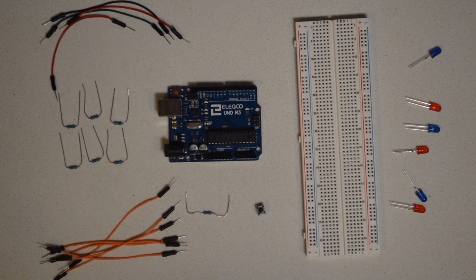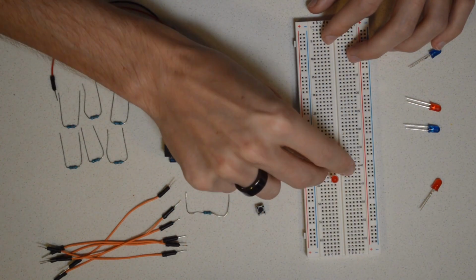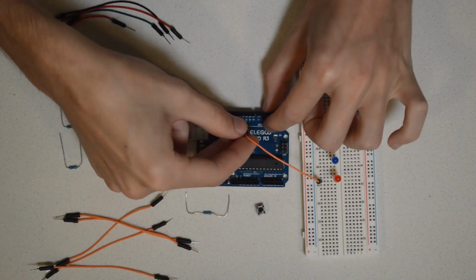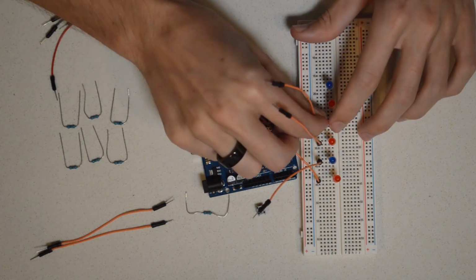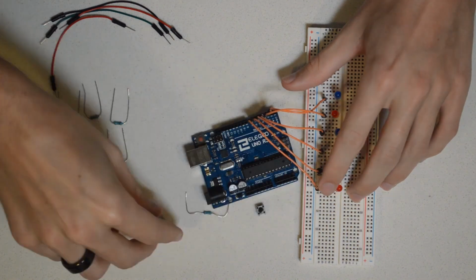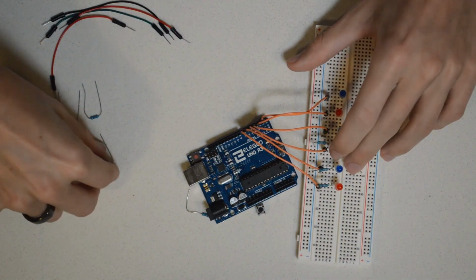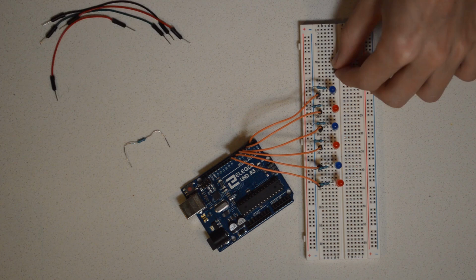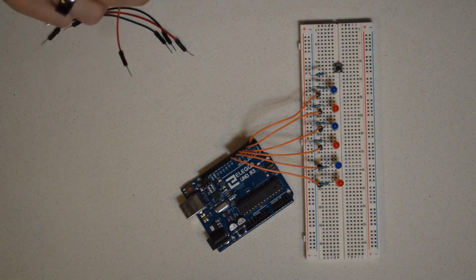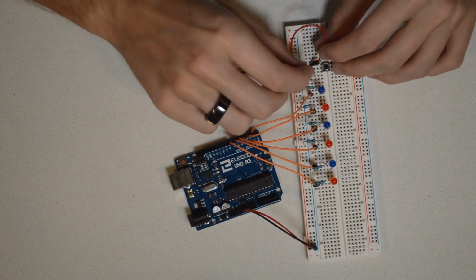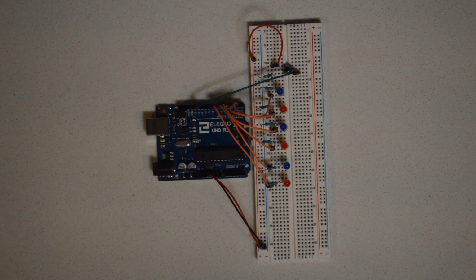All right guys, welcome back from the whiteboard. Let's get building. All right guys, now that this is done, let's go ahead and hop on the computer and write some code.